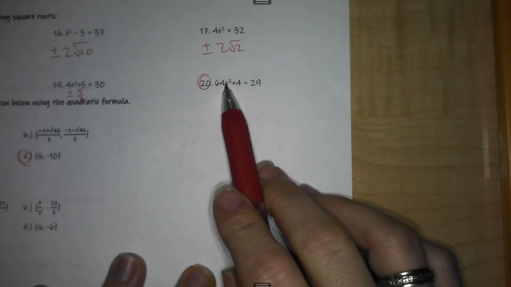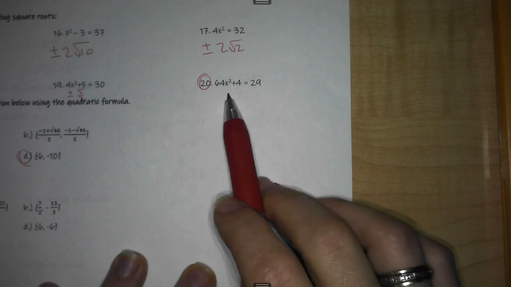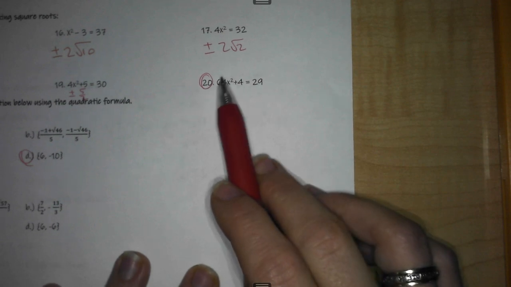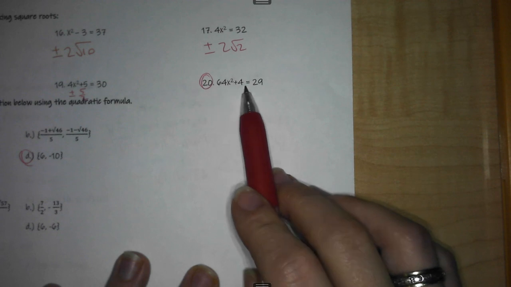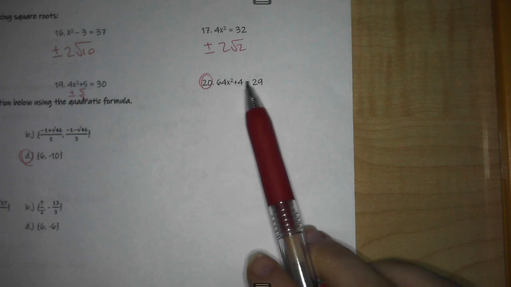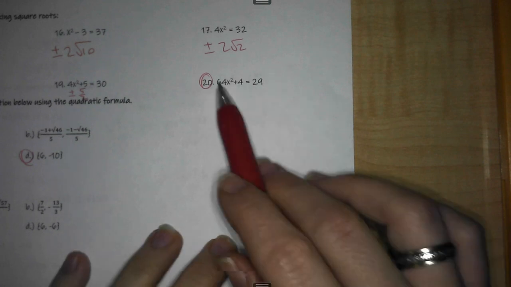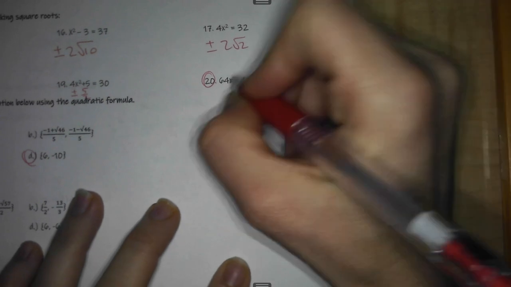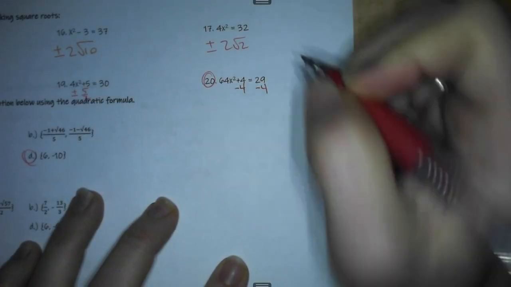That means that we need to get x squared completely by itself. Right now it's being multiplied by 64 and 4 is added to it. So I need to get it by itself. Remember, we have to take care of the adding and subtracting first before we can deal with the number that's being multiplied. Since this is adding 4, we're going to subtract 4 from both sides.